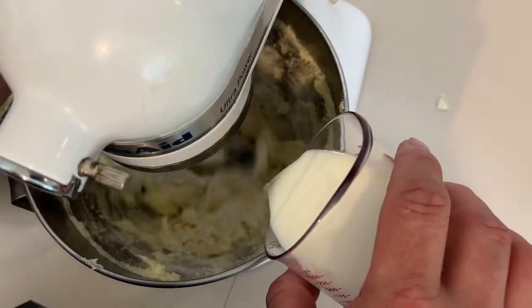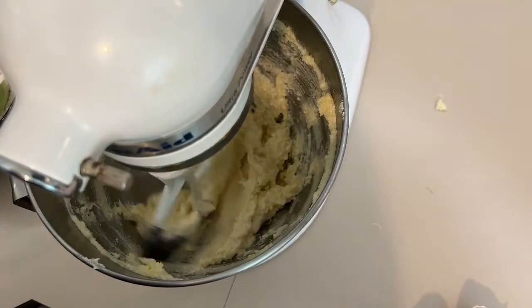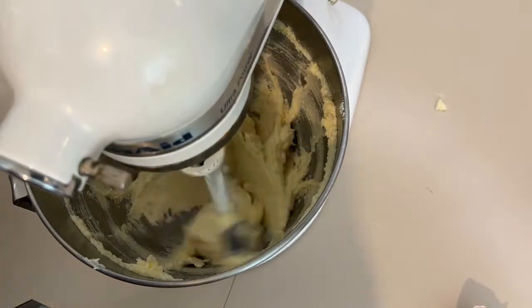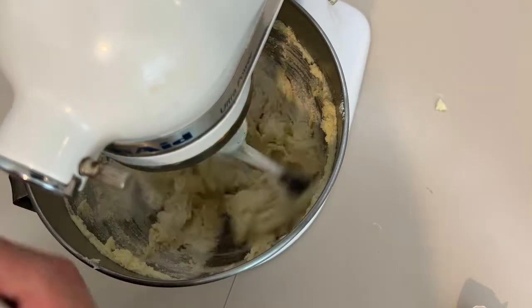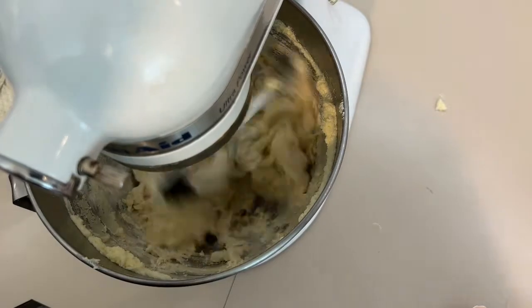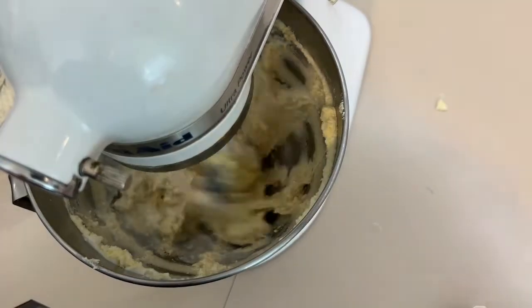And then after a glop of the milk, add in, what did I put in? About a 1/4 of a cup of milk. A couple more spoons of the dry. Another chunk of the milk.